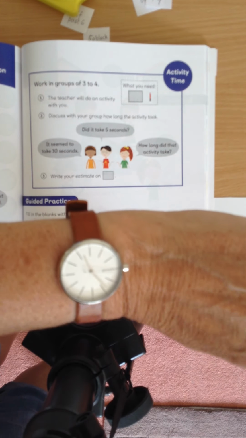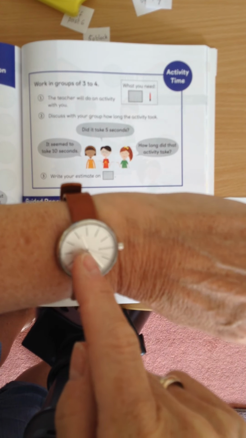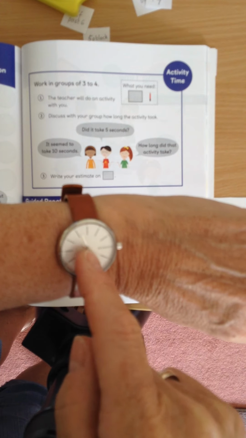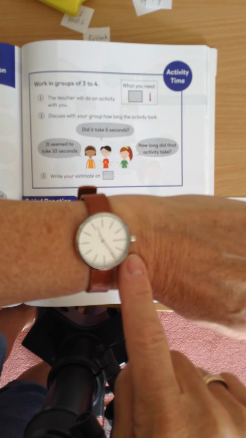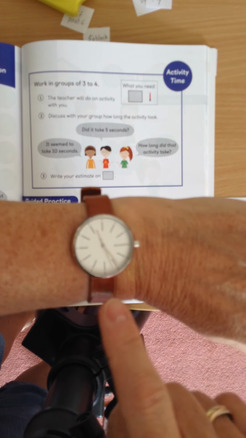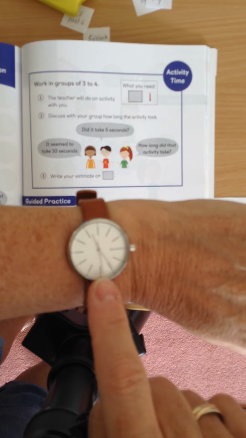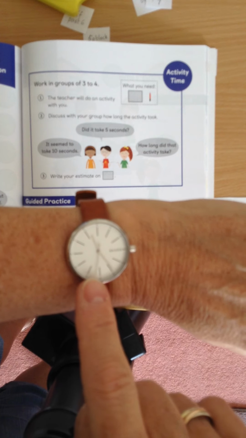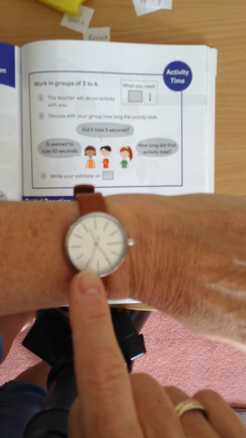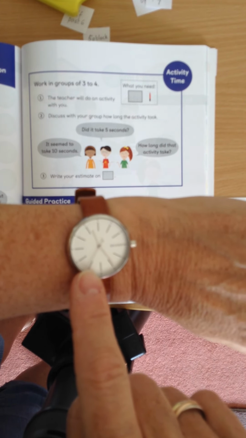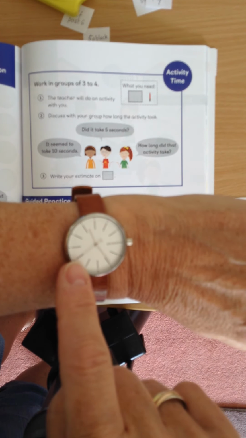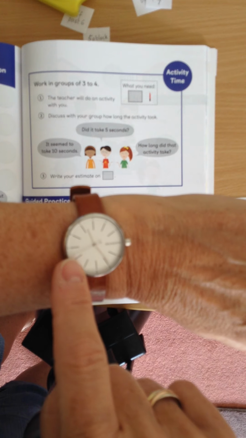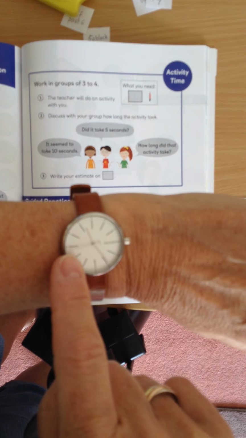there is the long hand, which is the minute hand, the short hand, which is the hour, but there's a little hand going round. Oh, so not very clear, is it? It's going around. Can you see this hand here? It's counting seconds. 1, 2, 3, 4, 5. That's 5 seconds. 1, 2, 3, 4, 5, 6, 7, 8, 9, 10.